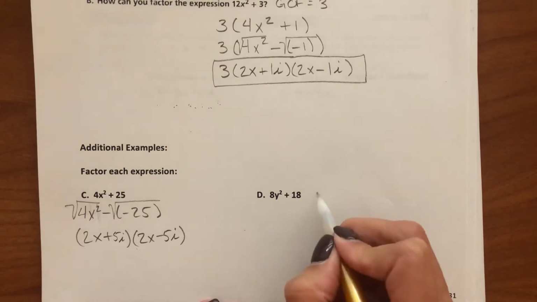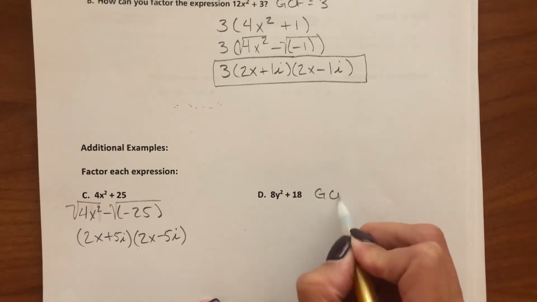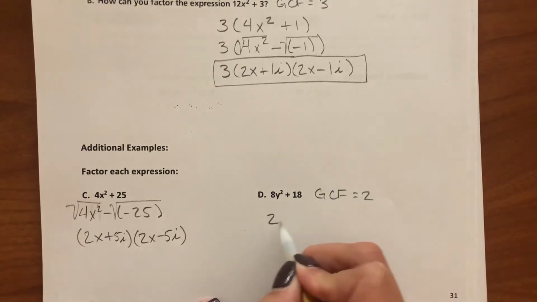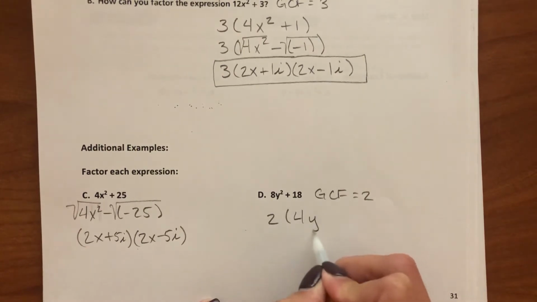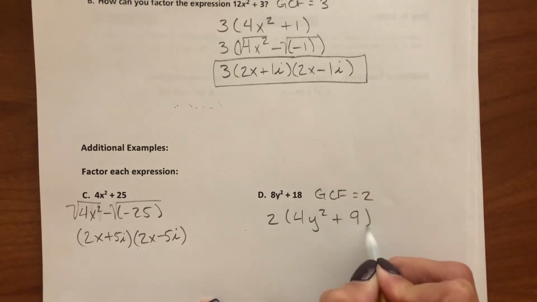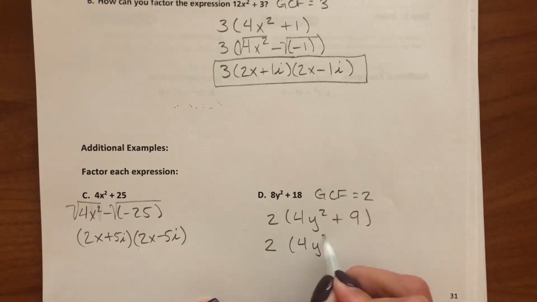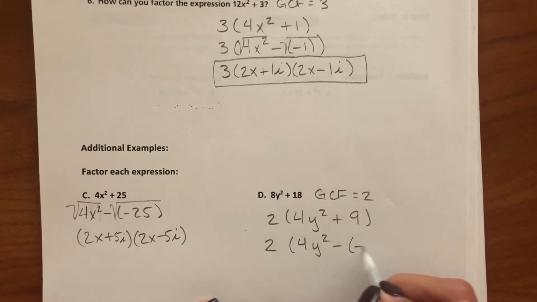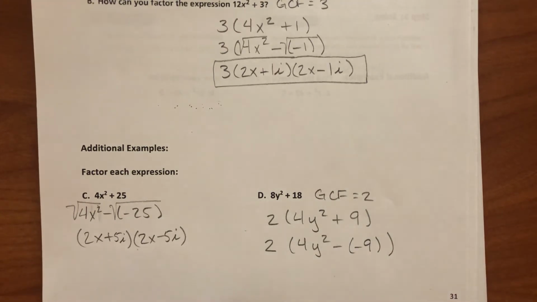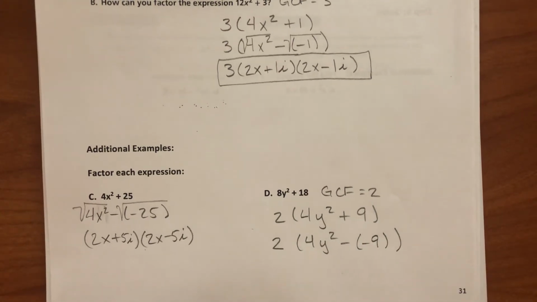Okay, this next one does have a GCF. The GCF is 2, so I'll take out a 2 first. Bring down my GCF. Rewrite it as a difference there. Bring down my GCF.